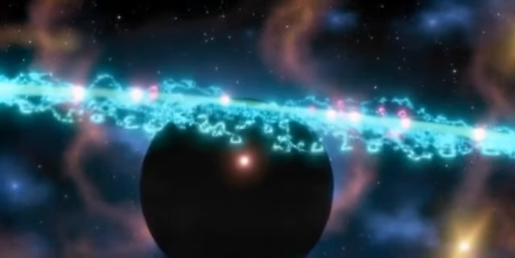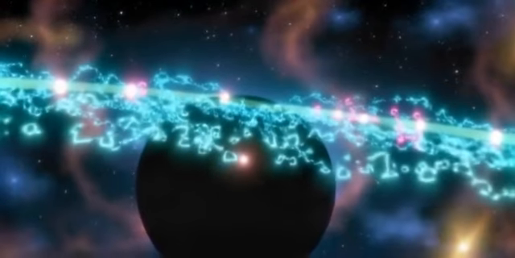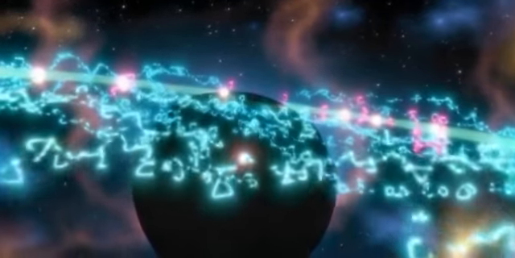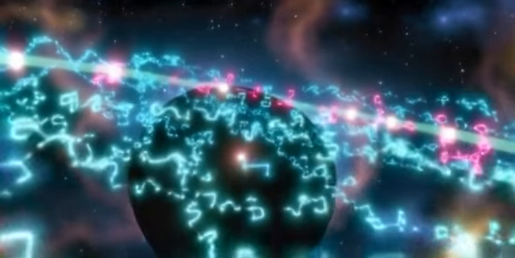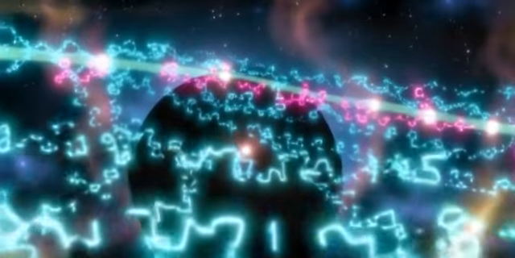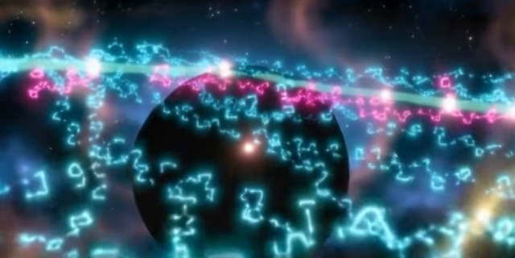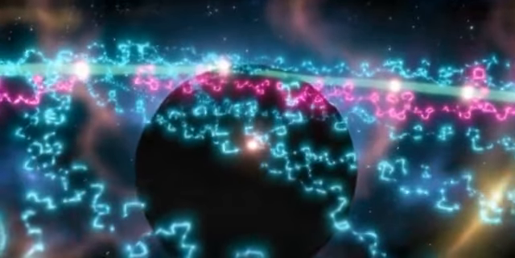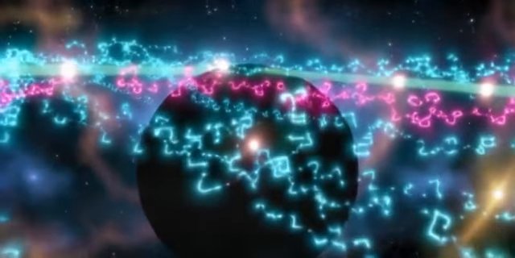The holographic principle was born from a crisis in physics, the black hole information paradox. When matter falls into a black hole, it seems to disappear from the universe. But quantum mechanics forbids information from being destroyed. Information must be conserved like energy. So where does the information go?